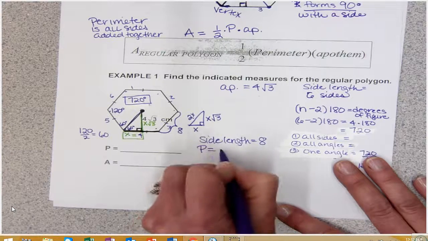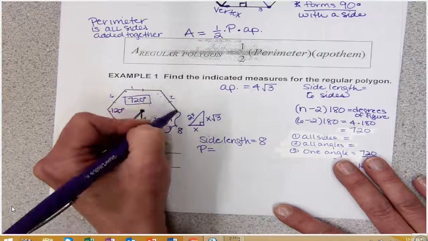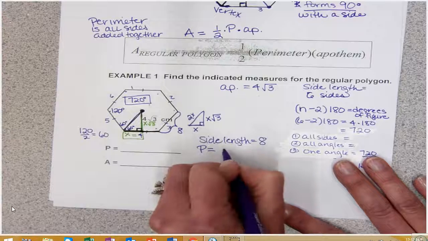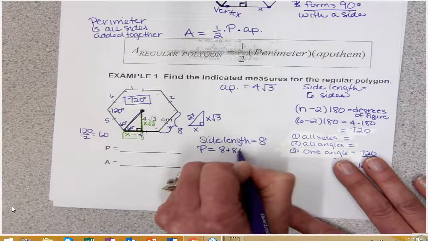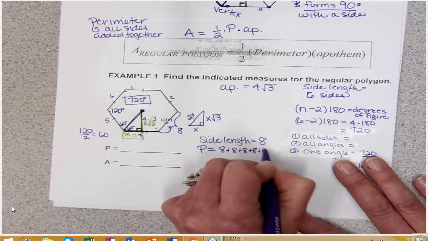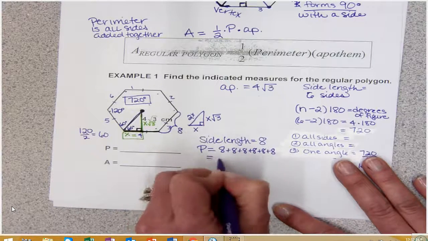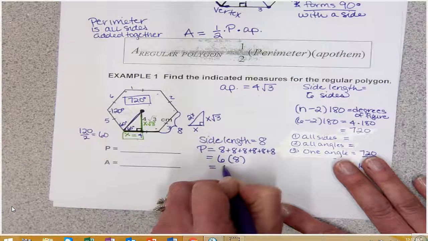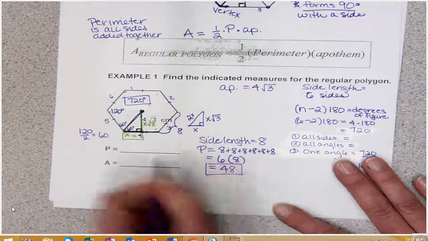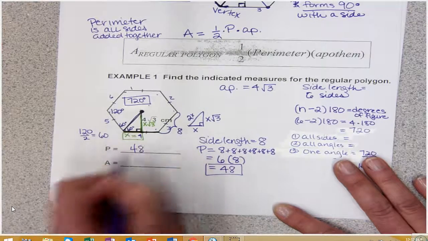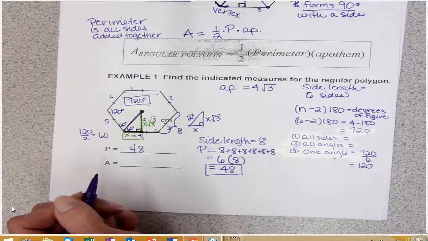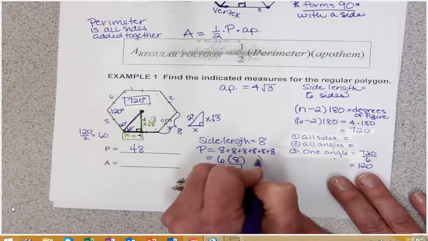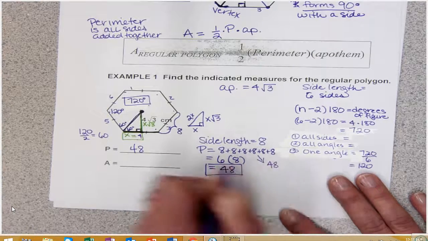My perimeter is going to equal 8 plus 8 plus 8 plus 8 plus 8 plus 8. So I can write 8 plus 8 plus 8 plus 8 plus 8 plus 8, 6 times, or I can write the number of sides times 8. Either way, I'm going to get 48 as my perimeter. This is 48.